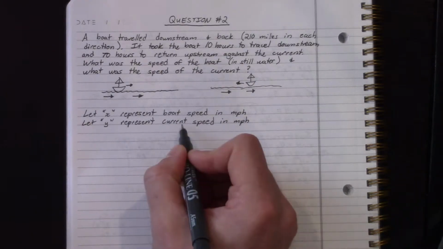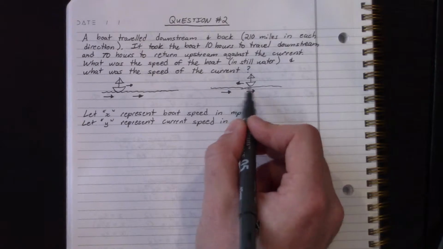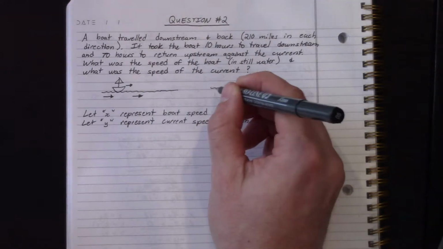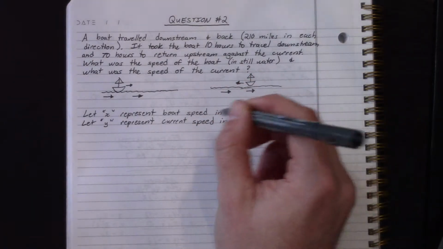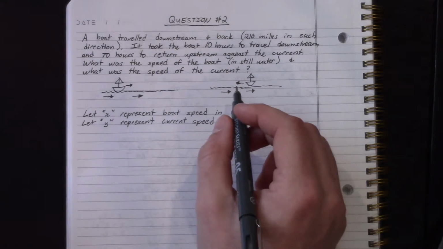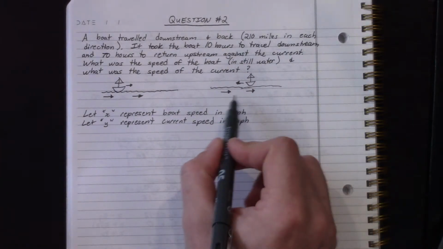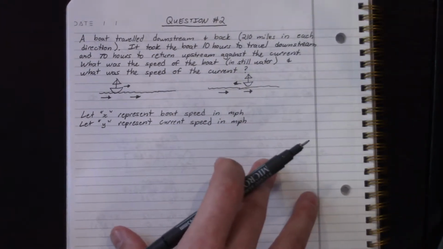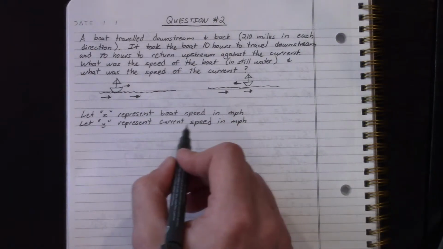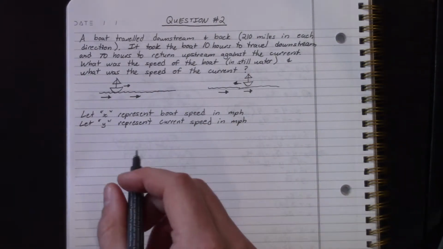So we've got the speed of the current, and for ESL students who don't know what this word means, it means kind of the flow of the water. So you know how water in a river flows a certain direction? That's what we call a current. So we've got speed of the boat in miles per hour, speed of the current in miles per hour.